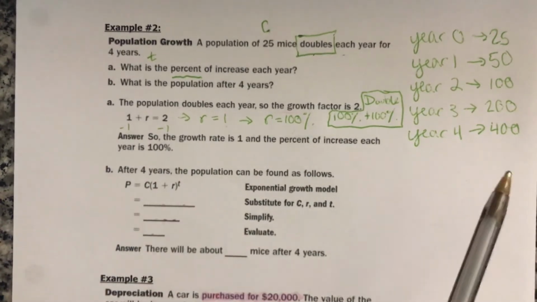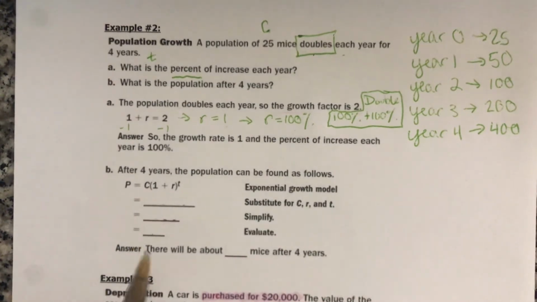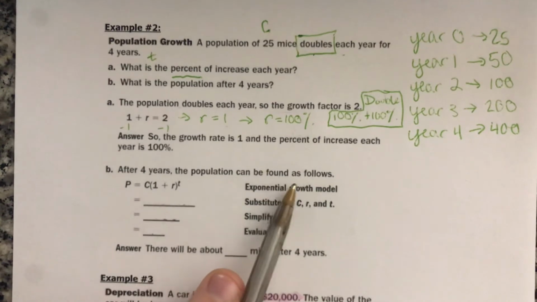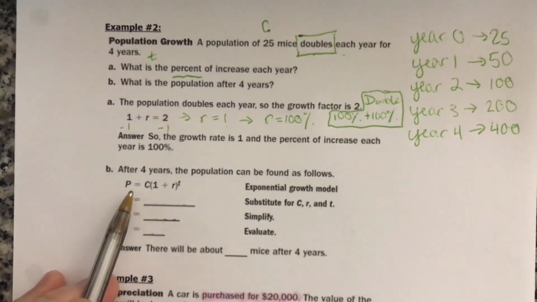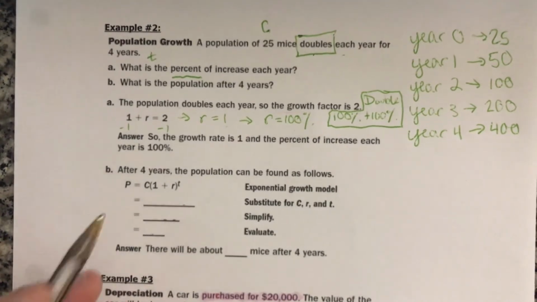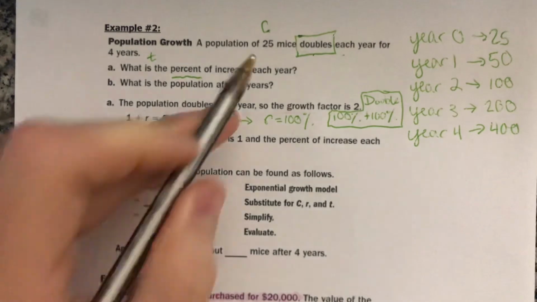We've already kind of answered part B, but let's actually do the formula to answer part B here. So after 4 years, the population can be found as follows. We're going to use the same formula. You'll notice that they changed y into p. That's just talking about population. And it says c, which is our initial value. We've already labeled that up above.